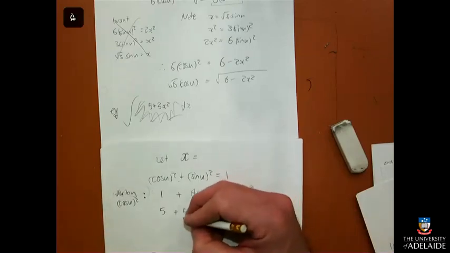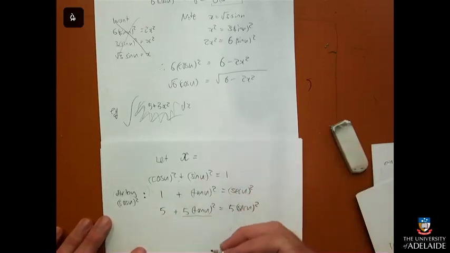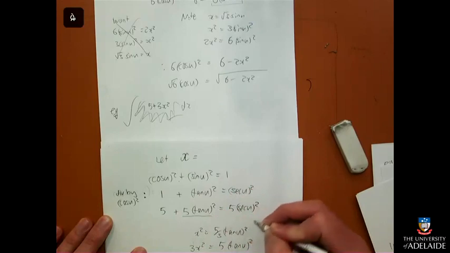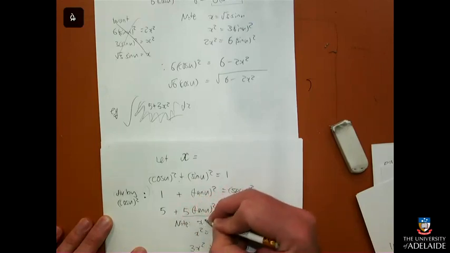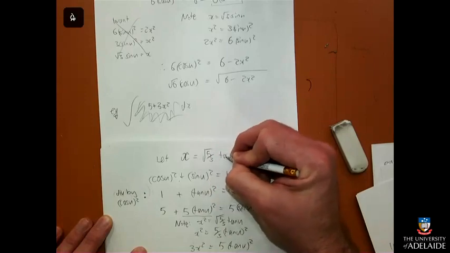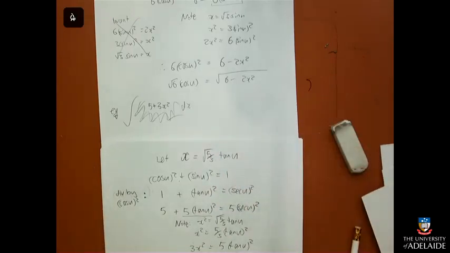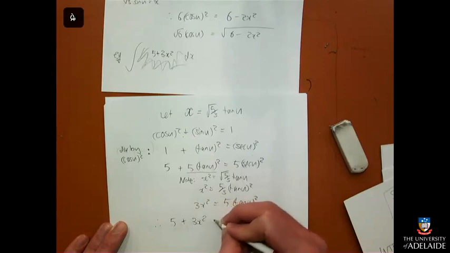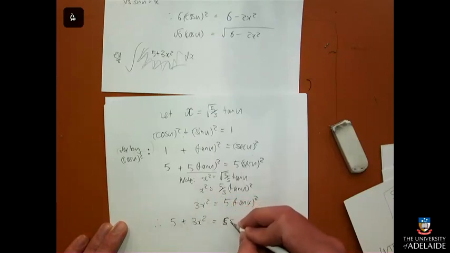And it's nearly right. All I need is for this to be 3x squared. That's what I need. So if that's 3x squared, it's the same as 5 tan u squared. So x squared is 5 on 3 tan u. X squared is root 5 on 3 tan u. That's what I needed it to be. Yay! And so therefore 5 plus 5 sec u squared.